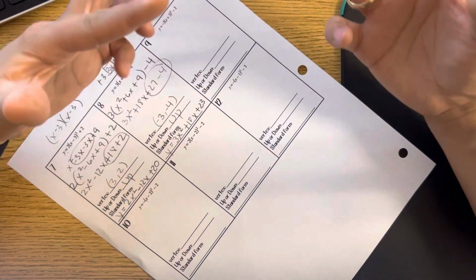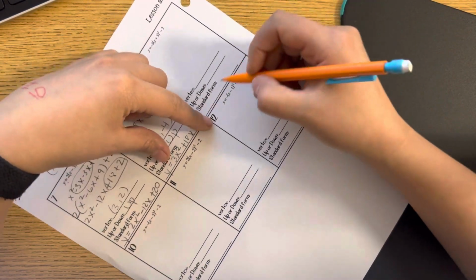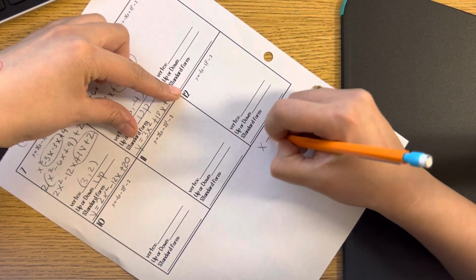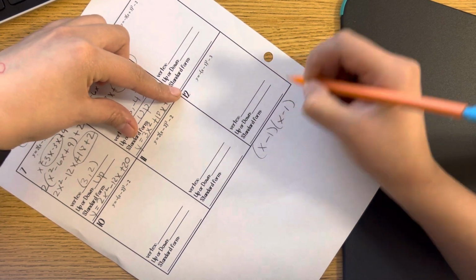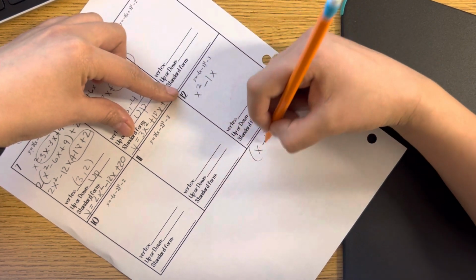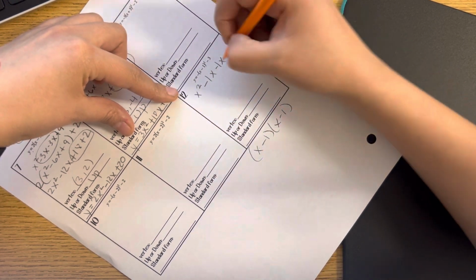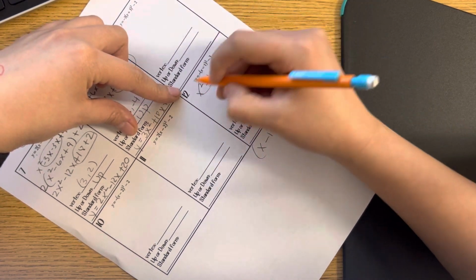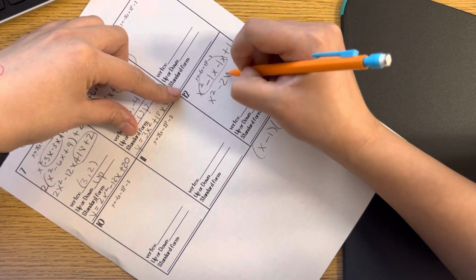Okay, then the silent killer is what I call it. So if I look at number 12, yes, I do the x minus 1 times x minus 1, so let's do that first. X times x is x squared. X times negative 1 is negative 1x. Negative 1 times x is negative 1x. And negative 1 times negative 1 is plus 1. Those two middle terms combine to be negative 2x plus 1.